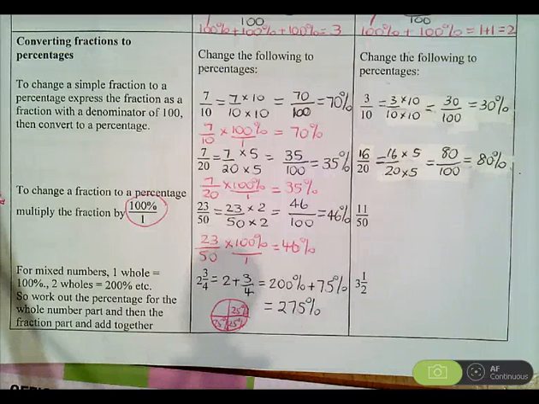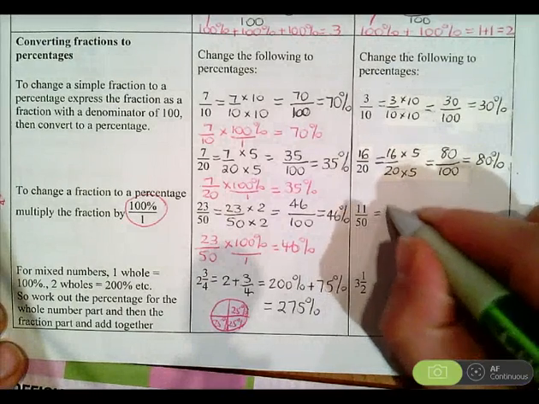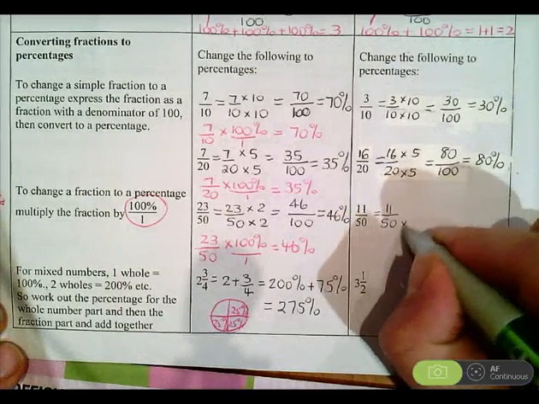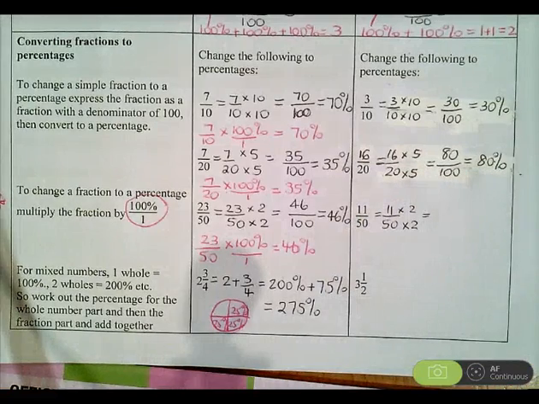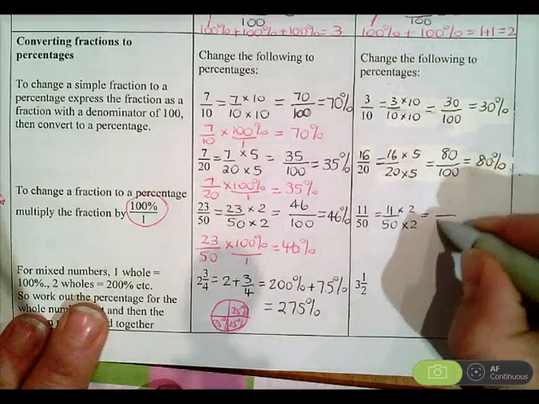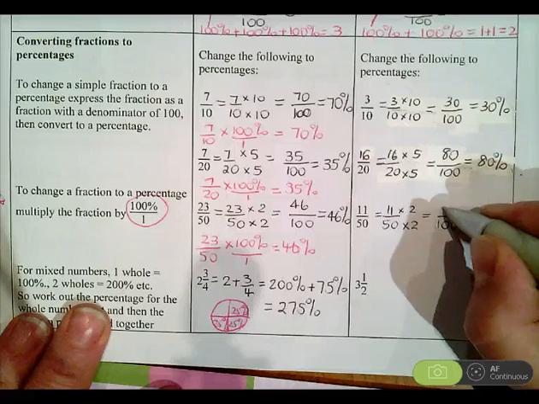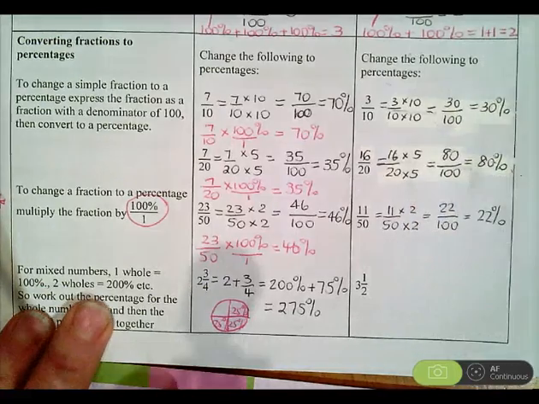Now looking at the third example, 11 over 50. The 50 can be made into 100 quite easily by multiplying it by 2. So if we multiply the denominator by 2, we also have to multiply the numerator of the fraction by 2. So 50 times 2 is 100, and 11 times 2 is 22, so we get 22%.